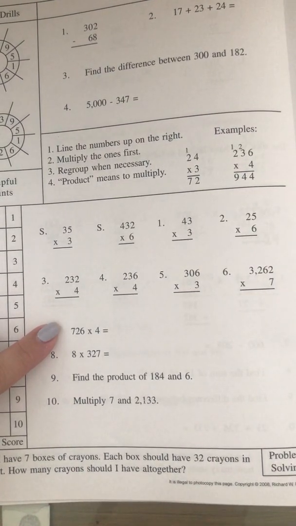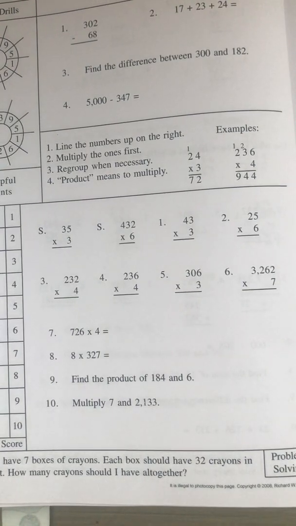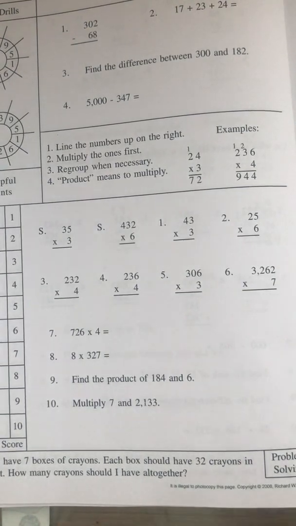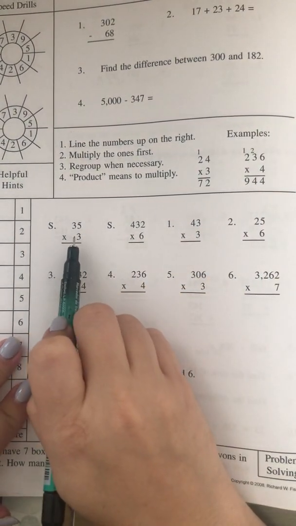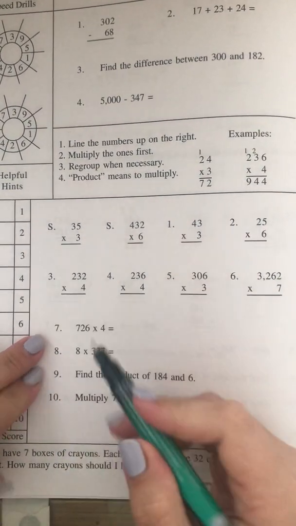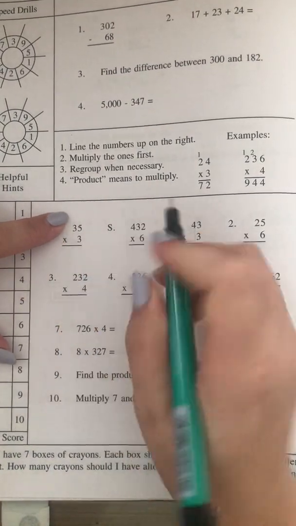I'm going to grab a pen. And here we have a few simple ones. We're just multiplying by one number on the bottom. So for sample 1, we have 35 times 3. So we would start on the right side. So we would do 3 times 5.